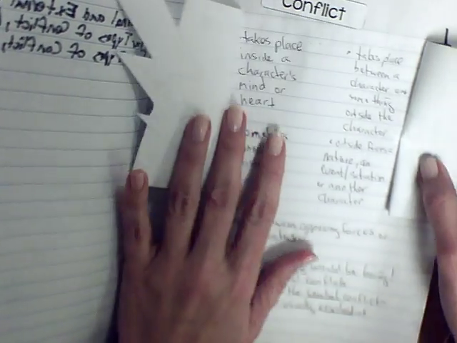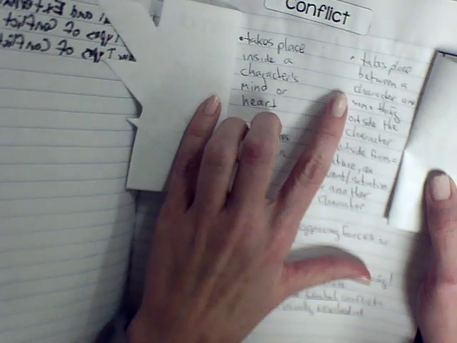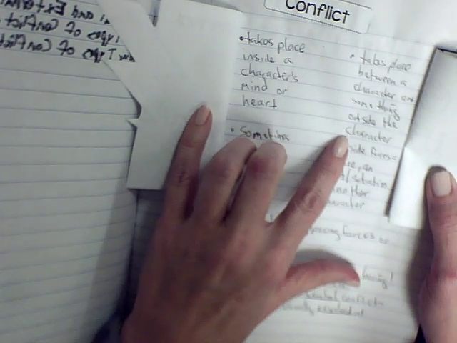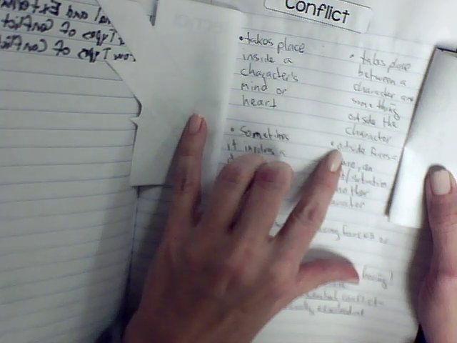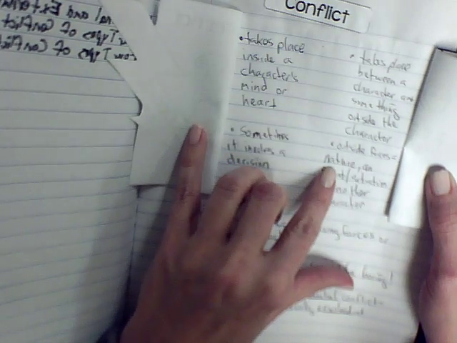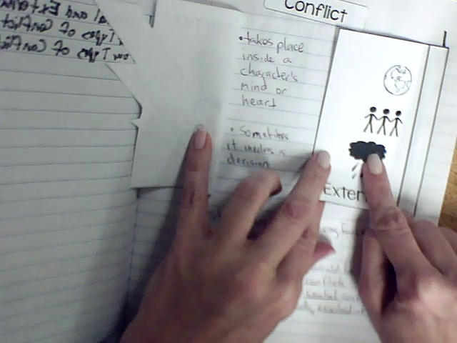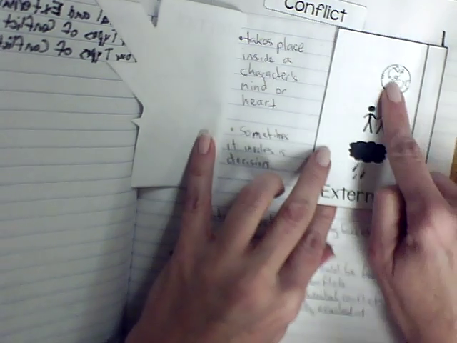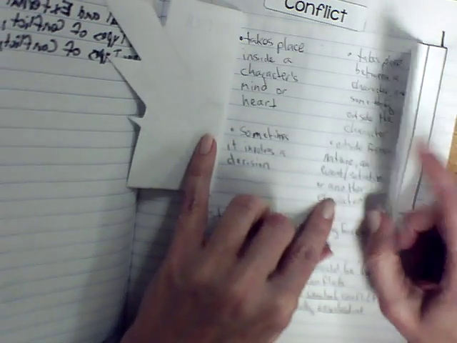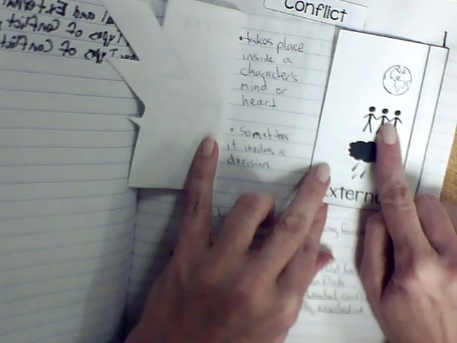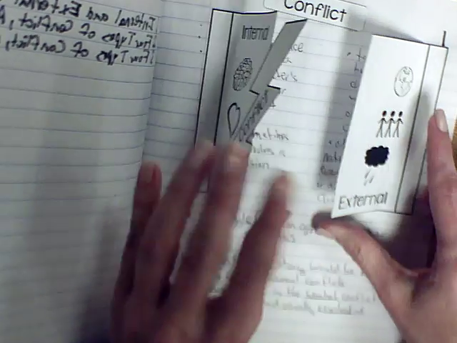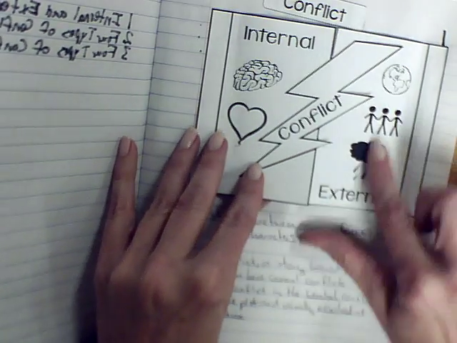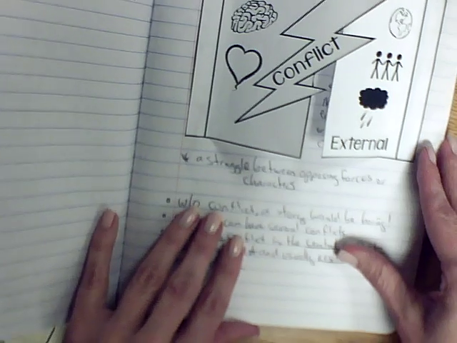External conflict takes place between a character and something outside the character. Okay, so the outside forces could include nature, so this represents nature, an event or situation, and you could look at the globe for that, or another character. Okay, so use these as little reminders of what internal and external conflict are, the little pictures on the outside.